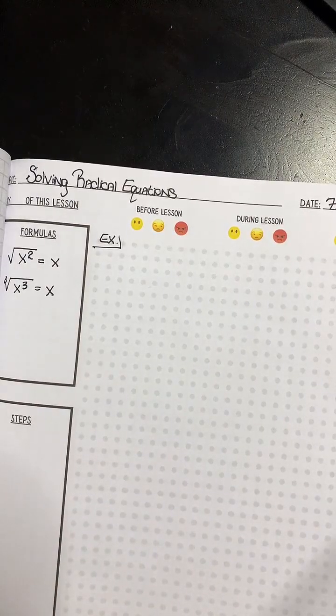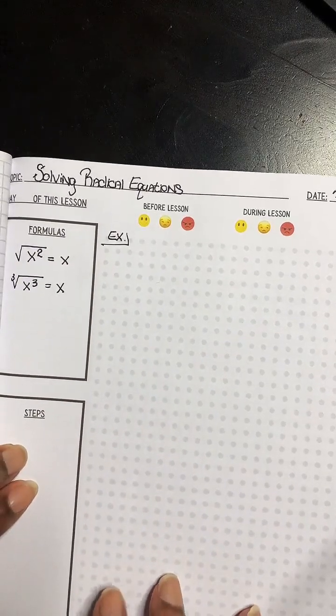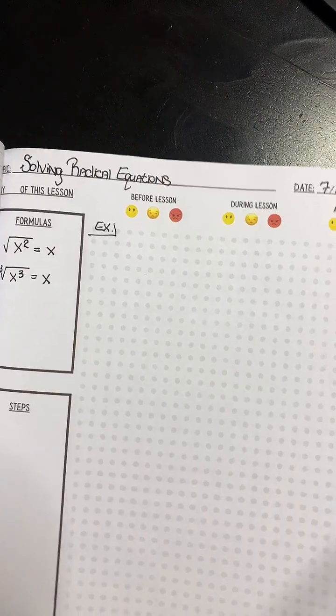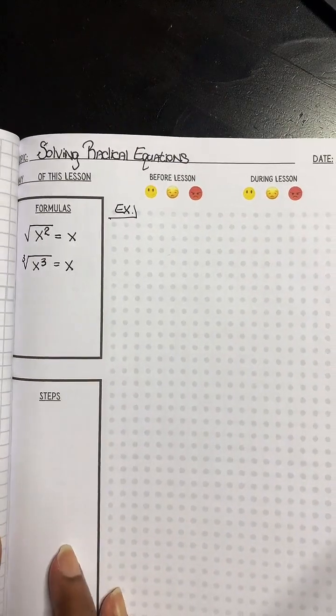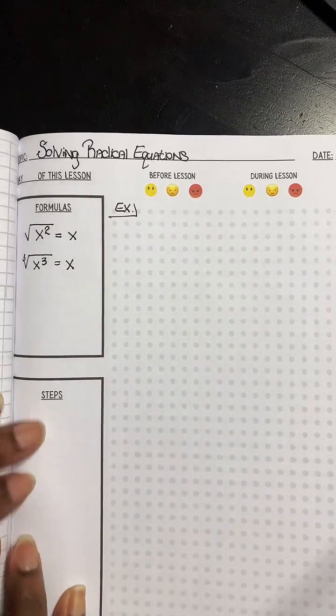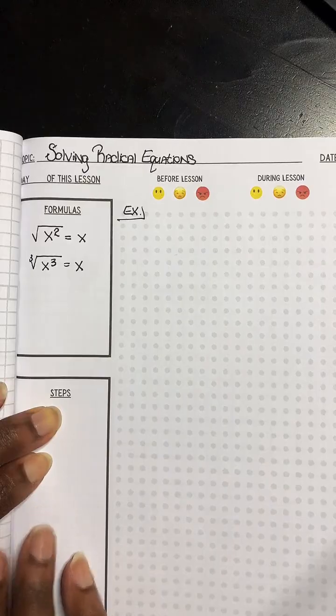Okay. So hopefully everyone is doing well tonight or tomorrow, wherever you are. But what we're going to be working on tonight is solving radical equations. So this afternoon we were working on rational equations. Now we're going to go back to radicals. So back to those square roots, those fourth roots, those fifth roots, those cube roots. Okay, so there is other roots other than square.